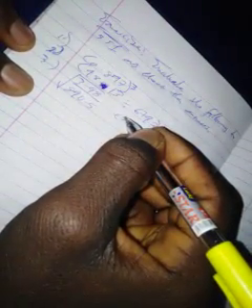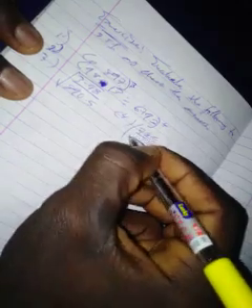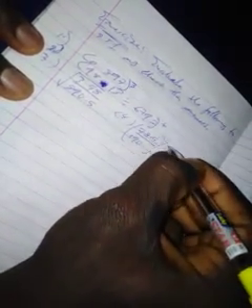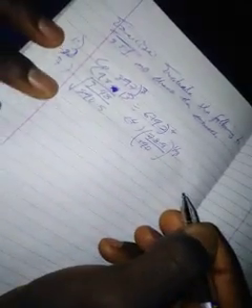Then we have 78.9 all over 590, to the power of 1 over 3. Let's stop here.